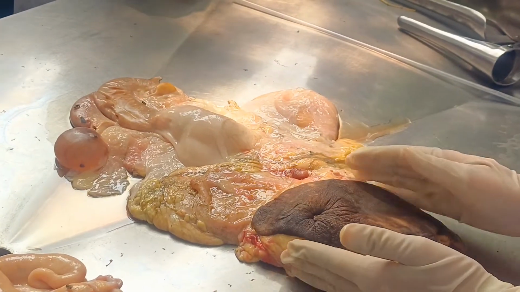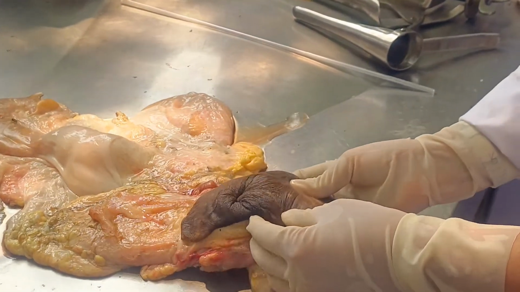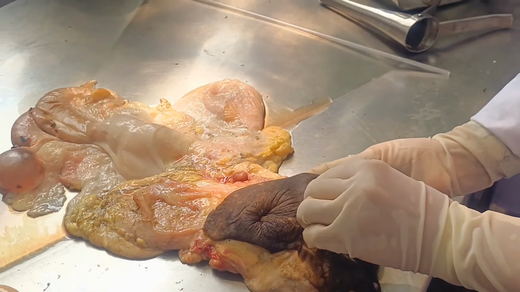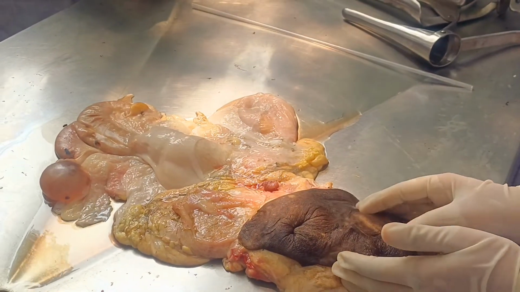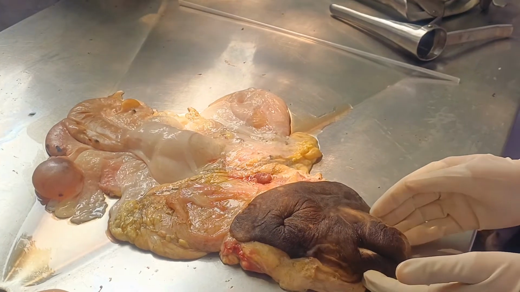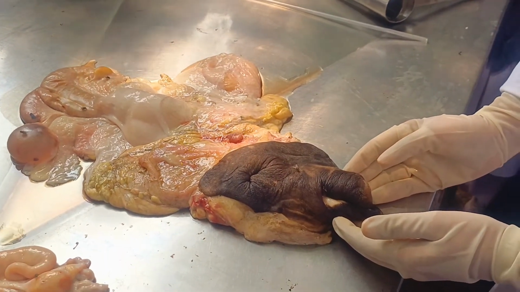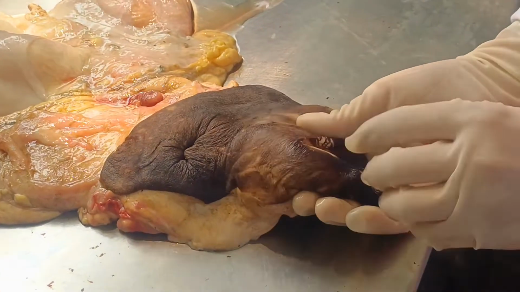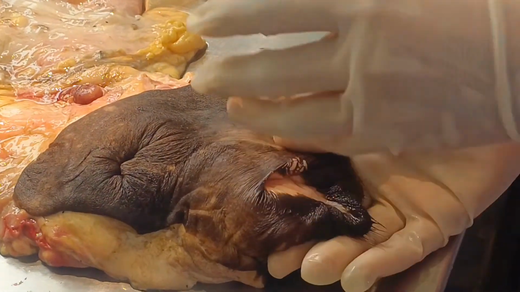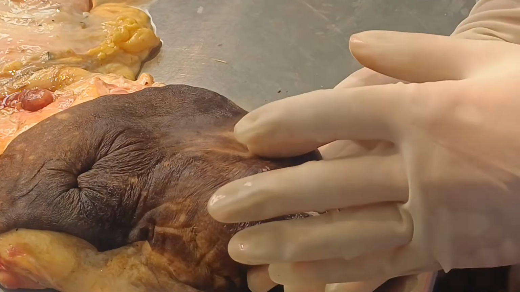If you look at this part of the reproductive tract, it has this skin, right? So it means this is part of the perineum. Why am I talking about the perineum? Because it has the anal sphincter and the opening for the reproductive system, that is the vagina. I'm sorry, this is the vulva, the opening of the reproductive tract to the outside environment.